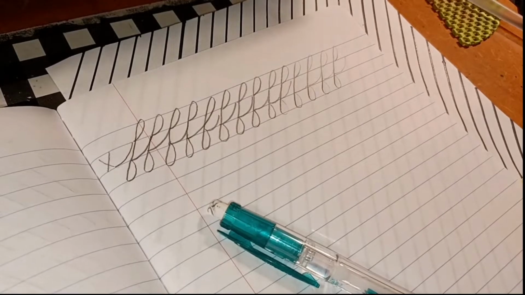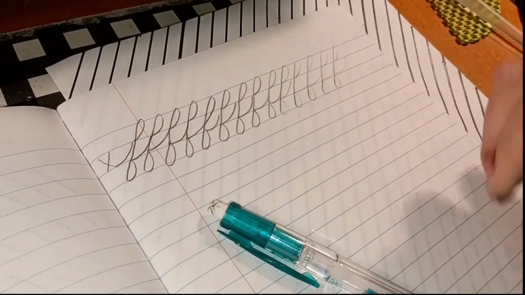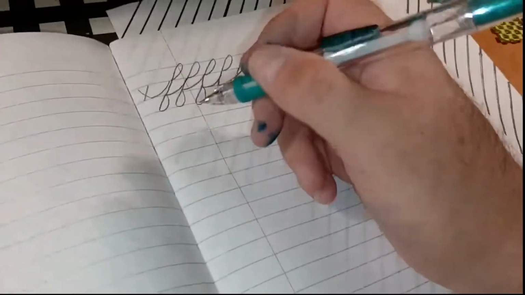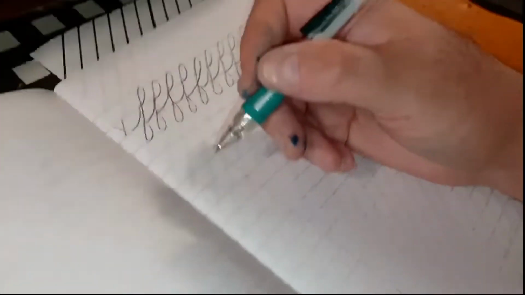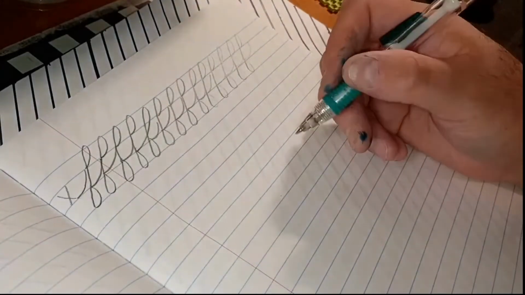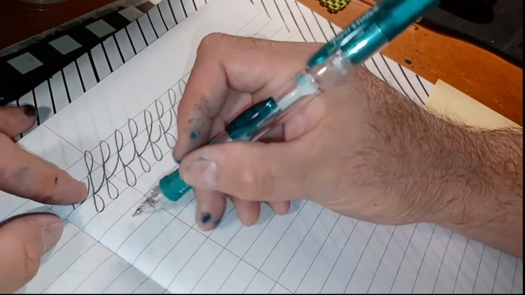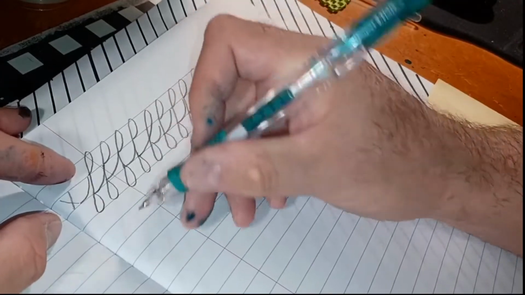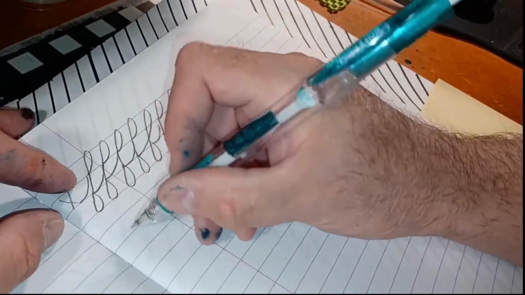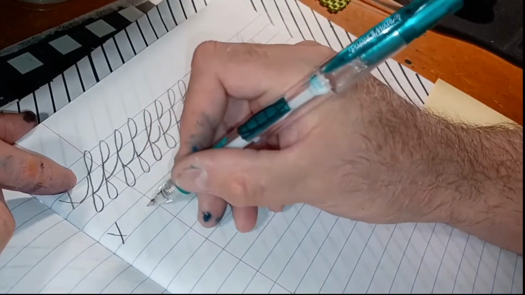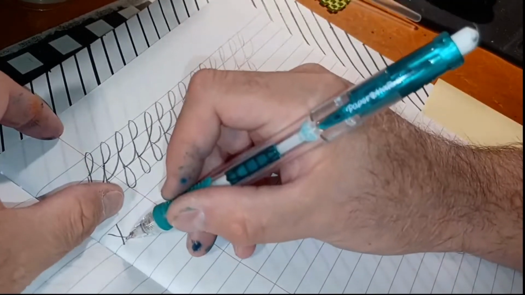Okay, sorry about that. So, now we're going to move into the G. The G is also kind of a descending letter. So we're going to mark our X height. And we're going to start off with upstroke.